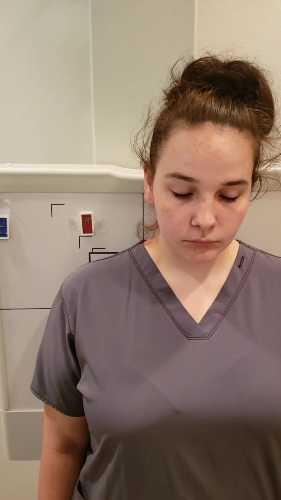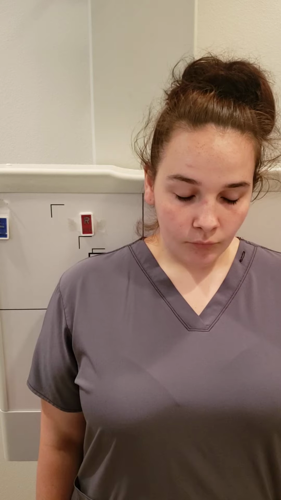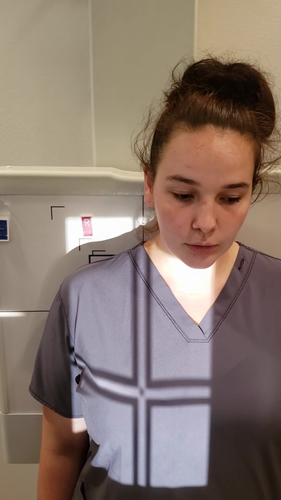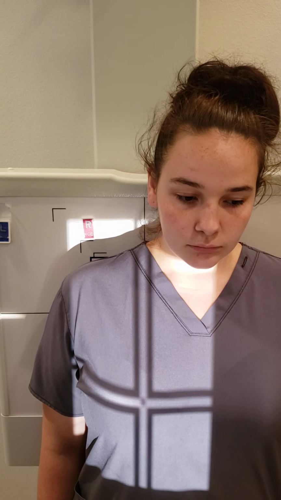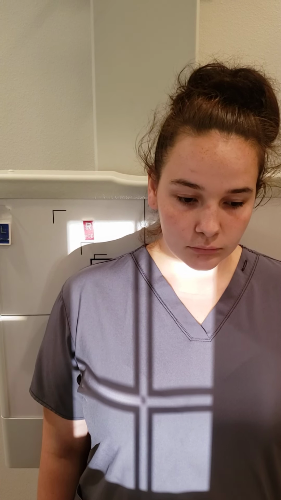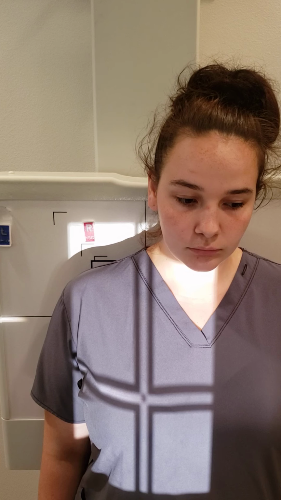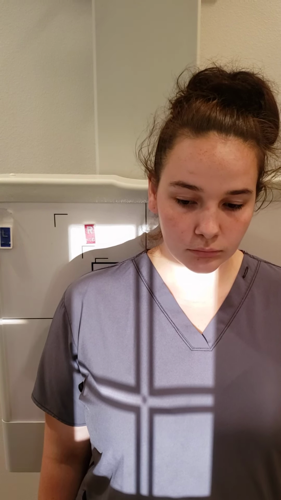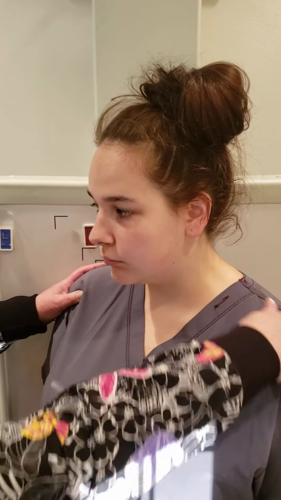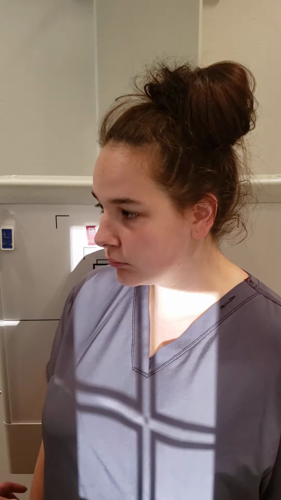So take a deep breath in, blow it all the way out. Take another deep breath and hold your breath, expose, you can breathe. Now we're doing anterior or posterior ribs to see that particular side on the back side. So to do the oblique, we're going to rotate the patient into a 45-degree RAO.